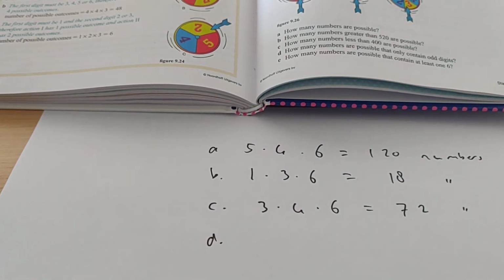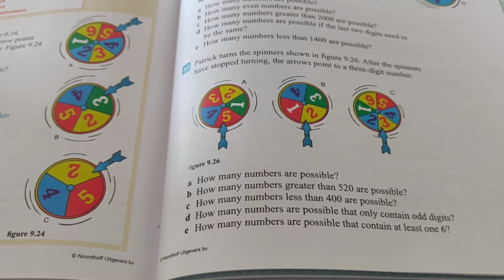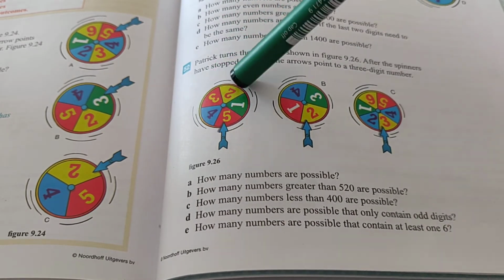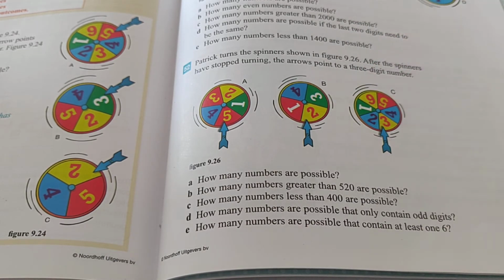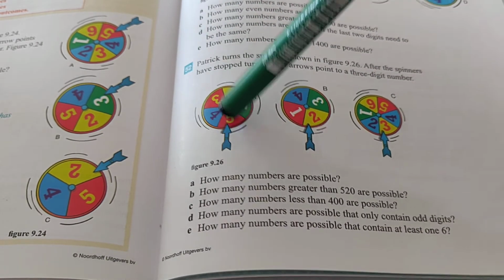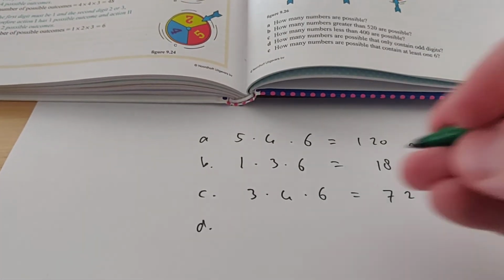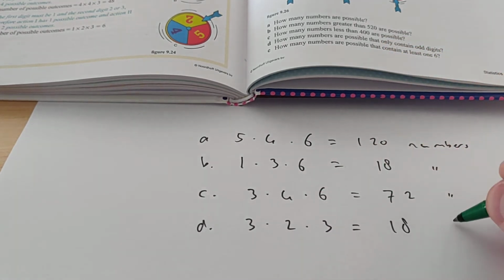Moving on to exercise D, there the question is, how many numbers are possible that only contain odd digits? Now an odd digit is a digit like 1, 3 or 5. So 2 and 4 we can't use. Also here 2 and 4 we can't use. And also here 2, 4 and 6 we can't use. So we have 3 times 2 times 3. So let's write that down. And then that's going to be 18. So you can make 18 numbers that only have odd digits.